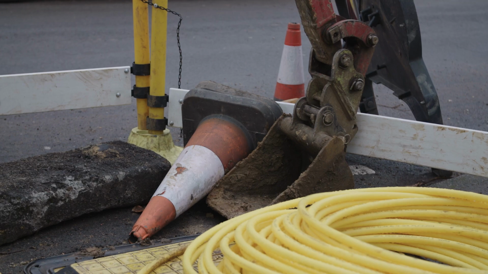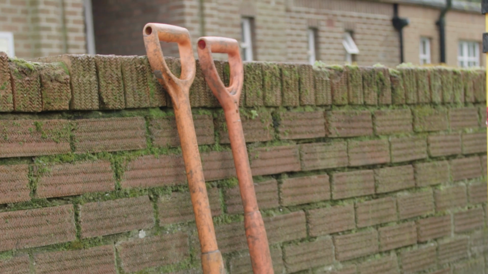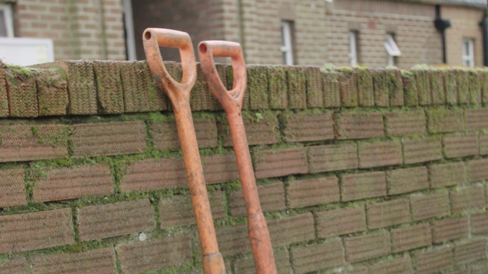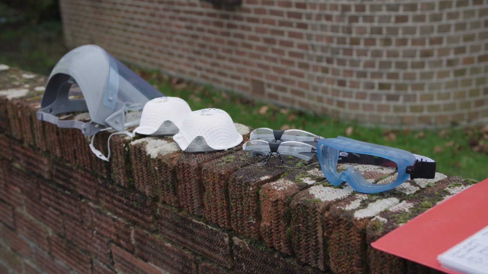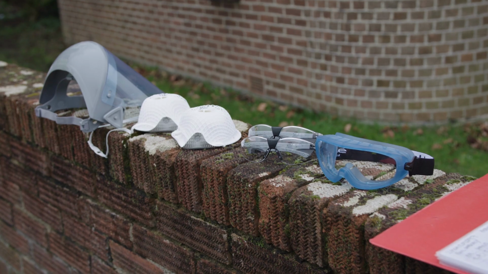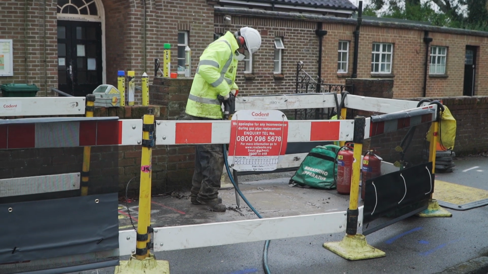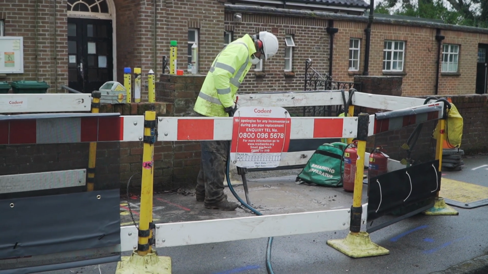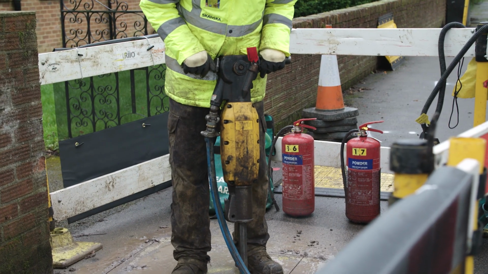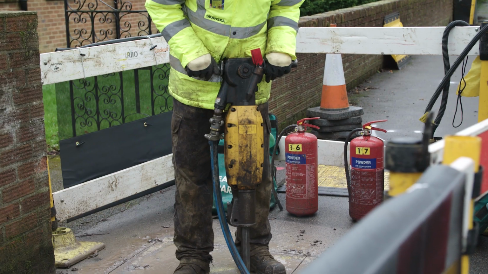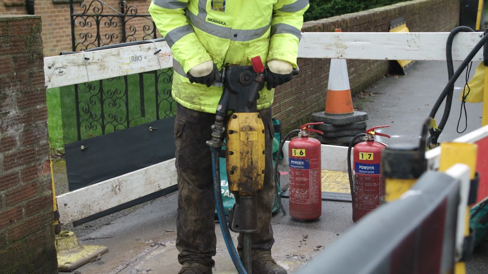Only toothless buckets should be used when excavating in the vicinity of underground plant. All hand tools must be fully insulated to guard against electrical shock. All-in-one FR and arc flash protective clothing must be worn and must cover arms, legs and torso whilst excavating. These overalls must conform to FR Index 3 and ARC Class 1 and provide a minimum of 8 cal/cm2 protection.